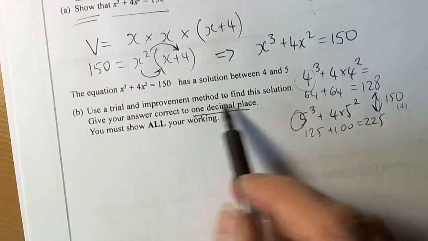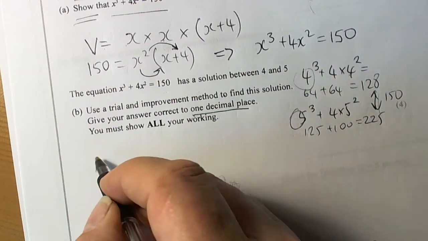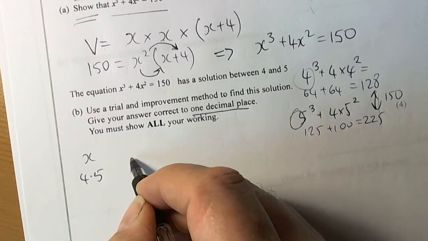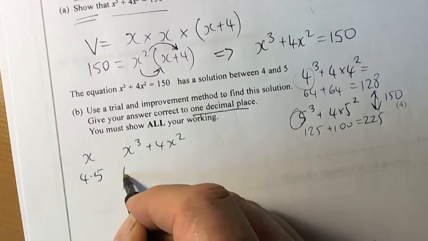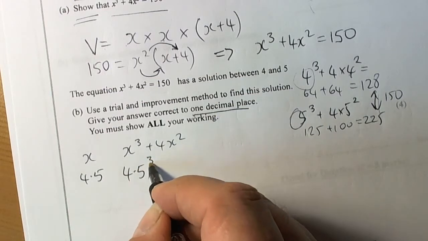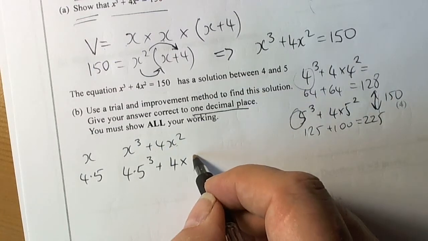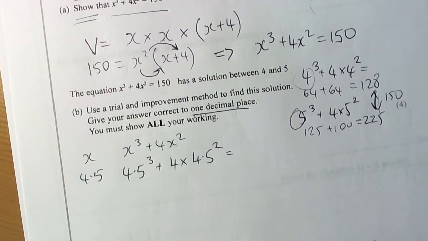Basically, we're trying improvement. We always go halfway between the high number and the low number. So because they're telling us between 4 and 5, the first number we're going to try is x is 4.5. So following the rule they've been working with, that's x cubed plus 4x squared, we're going to write in our calculators 4.5 cubed plus 4 times, because these are next to each other means times, 4.5 squared, and that's going to equal.